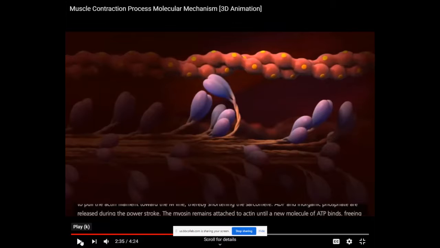That's important. Okay, so as the power stroke occurs, that ADP and that inorganic phosphate pops off. So now we have that exposed ATP binding site on the myosin head. Otherwise, we can't bind ATP onto that because the ADP and the inorganic phosphate are there.